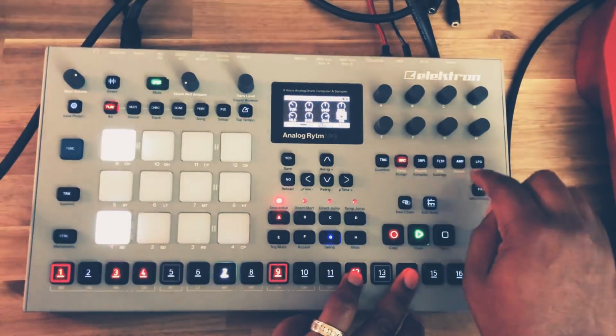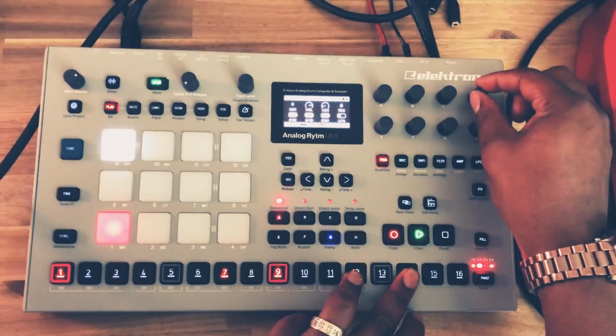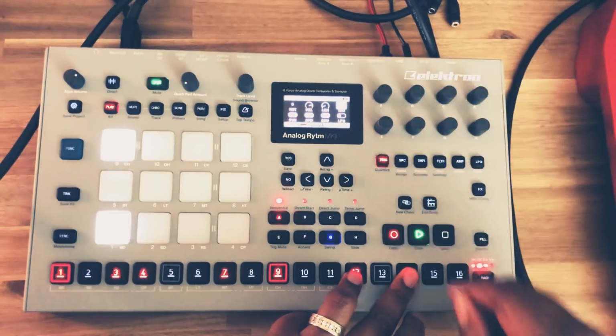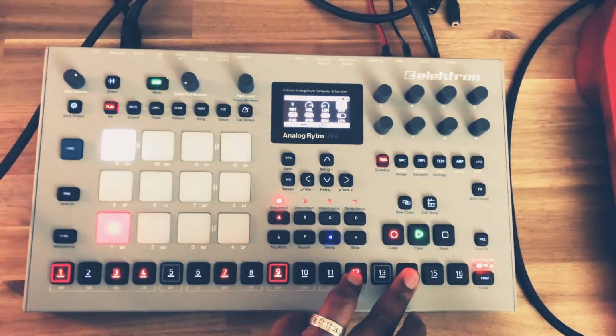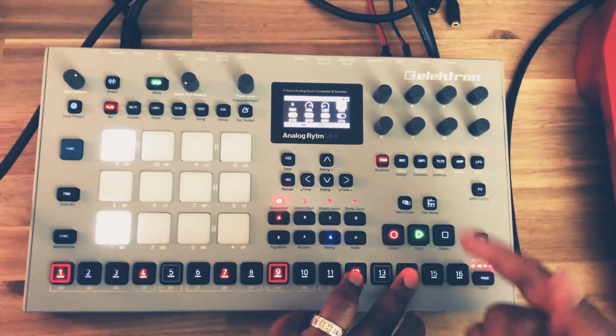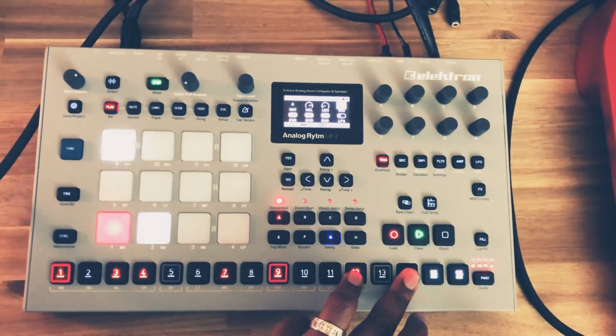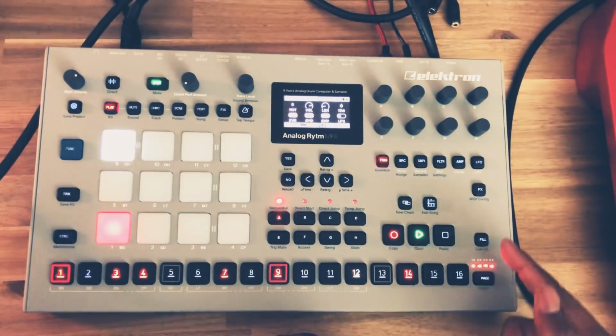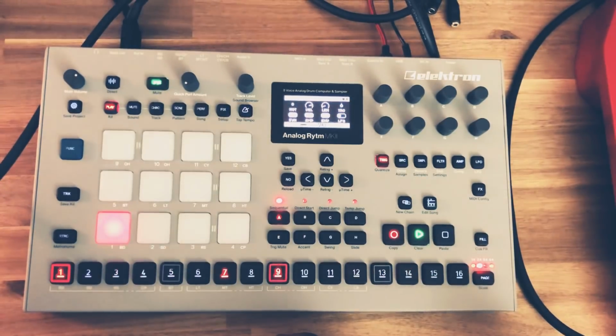I'm going to go here to Trig conditions and tell it, yo, I don't want those two to play 75% of the time, which means I put it on 25% for the Trig, and you're not going to hear those steps for 75% of the time. Good way to get variation. You can also use this to do fills, like so. Right? So the Trig conditions are really dope.